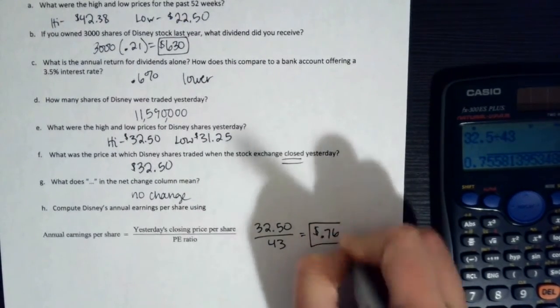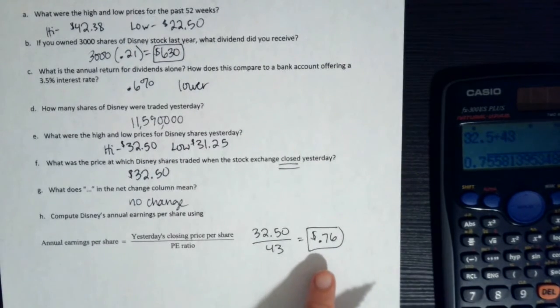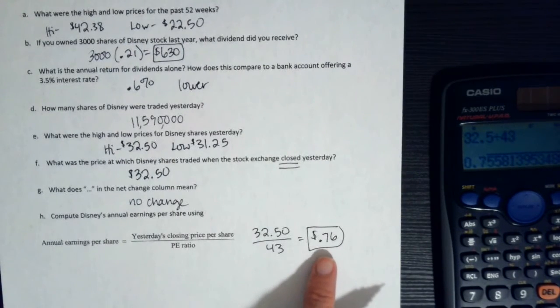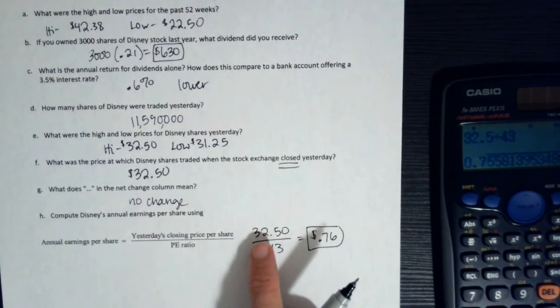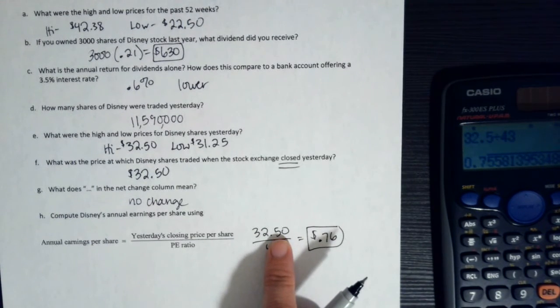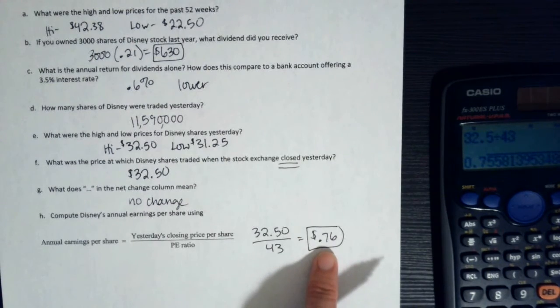So that means that for every share of Disney that you own, you are earning 76 cents per year. So you can go buy one share for $32.50, and then the return on that investment is 76 cents for the year.